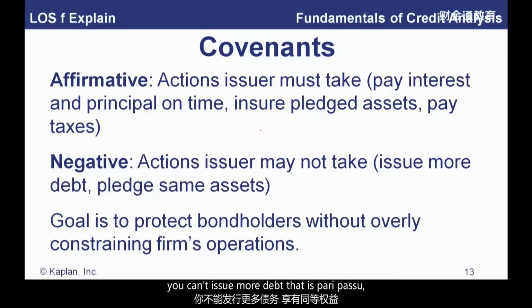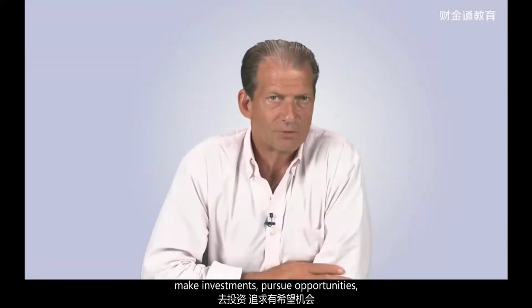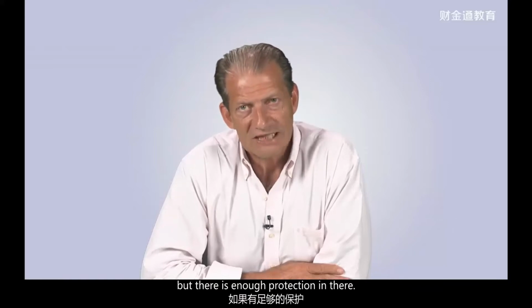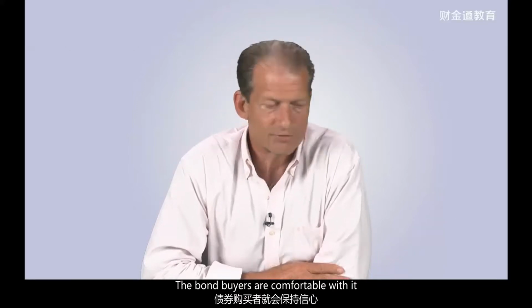Often it says, well, you can't issue more debt that is pari passu, I knew I'd get to use that phrase, with this debt, because clearly the more debt we do at the exact same level of seniority, that's going to dilute the claim of those that already own the bonds. And so the goal is to protect bondholders, but we don't want to make it so constraining that the firm can't take advantage of opportunities, make investments, pursue opportunities. So hopefully it's not overly constraining, but there's enough protections in there that the bond buyers feel comfortable with them.